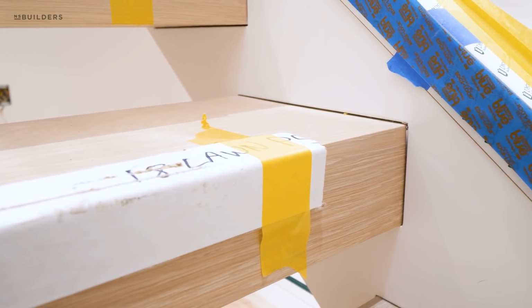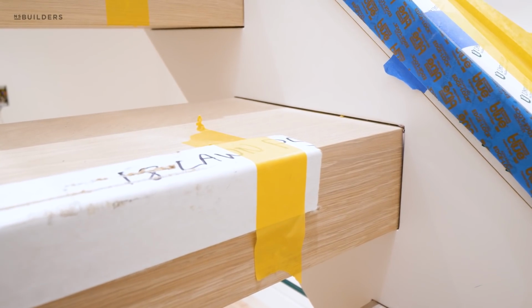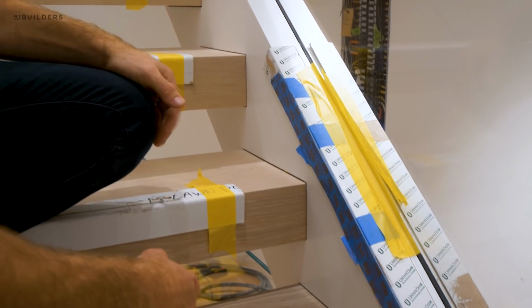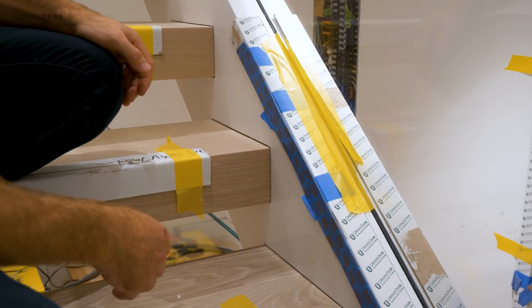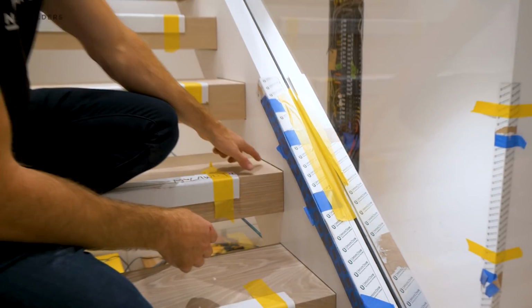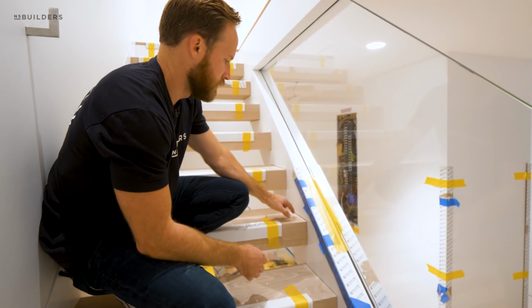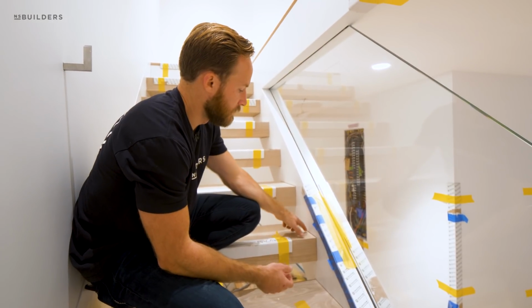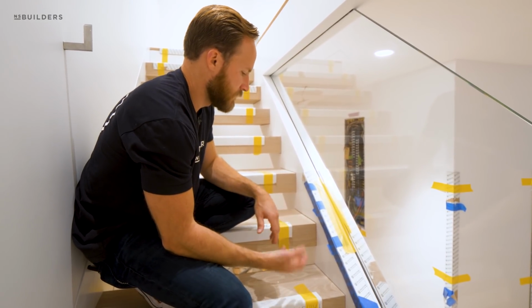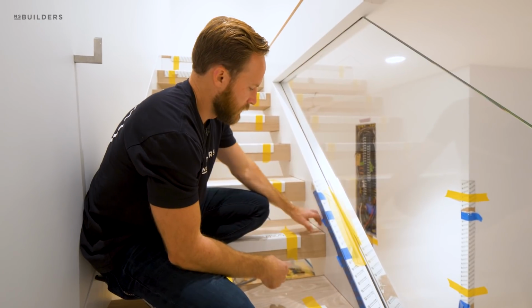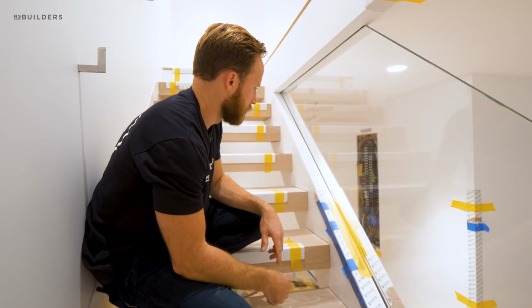So it almost looks as though the oak is being extruded out from behind that plaster, which is a really clean detail. It's much easier to accomplish that than trying to paint a really tight line, or even caulk that and then paint that and have it crack over time. So really great detail. I'm glad we went that route.